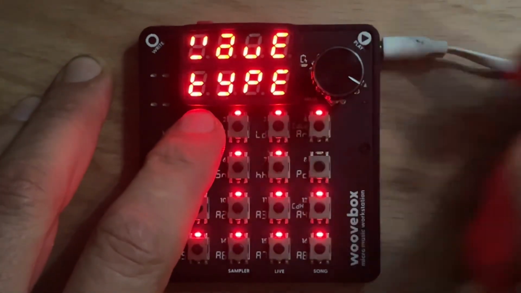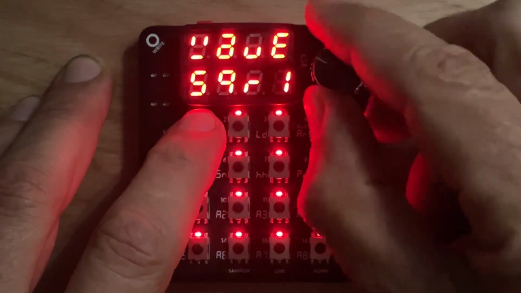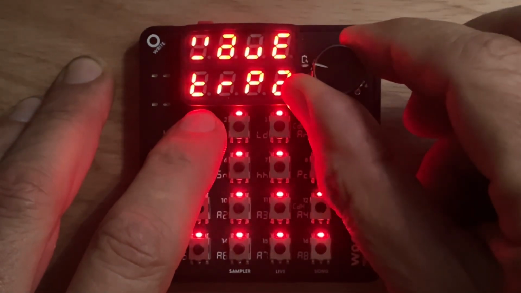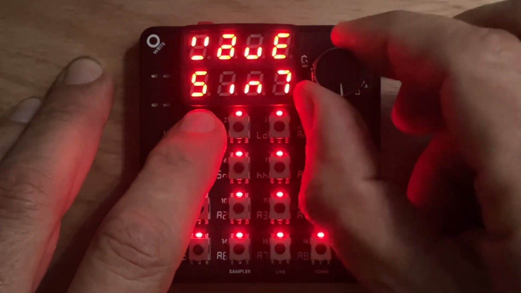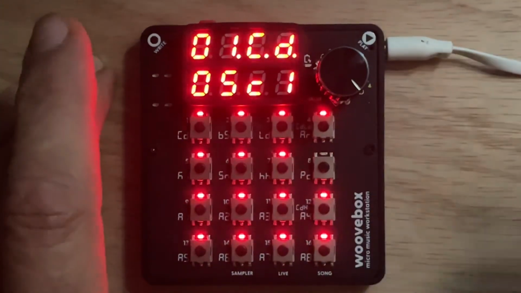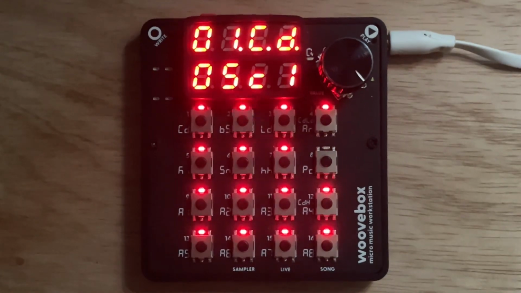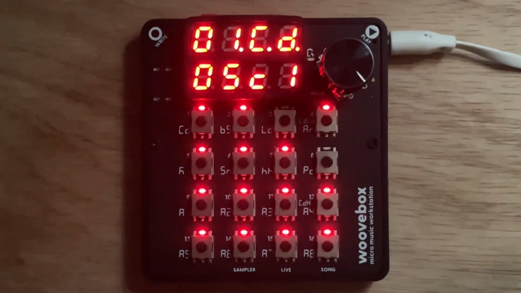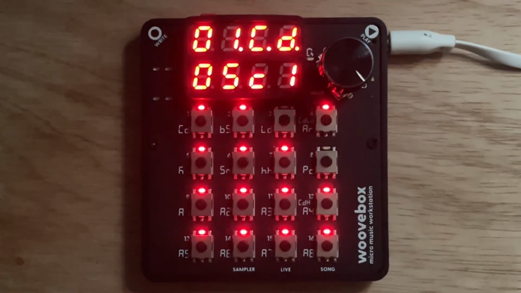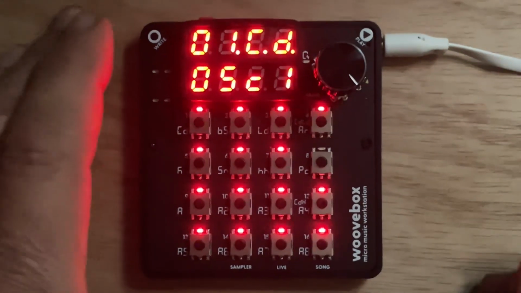User 2 is the waveform that I'm using for this sound. But if I go to just a standard sine wave, just a single sine wave, you can hear a little more clearly what's happening with the stuff I want to show you.